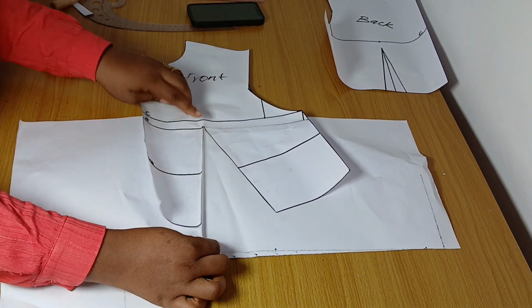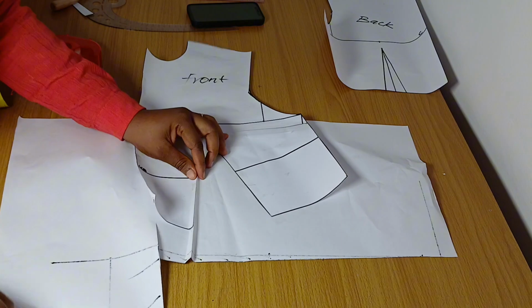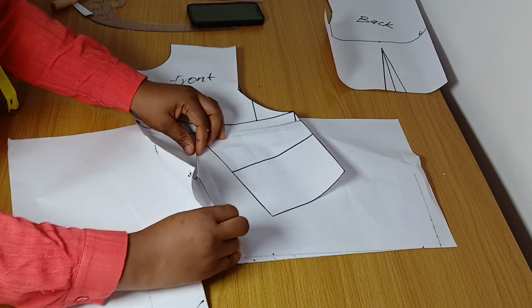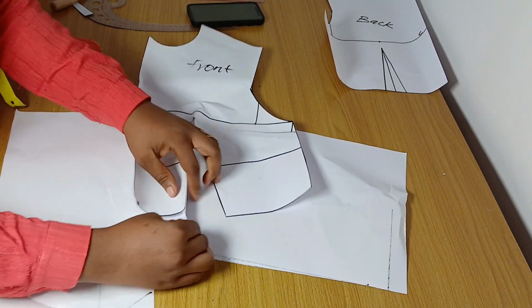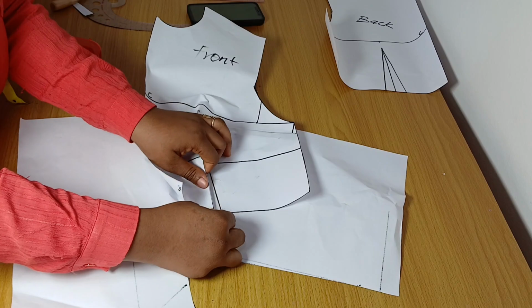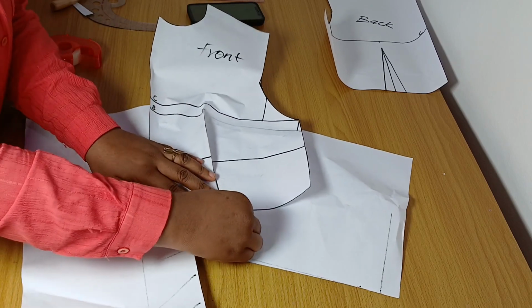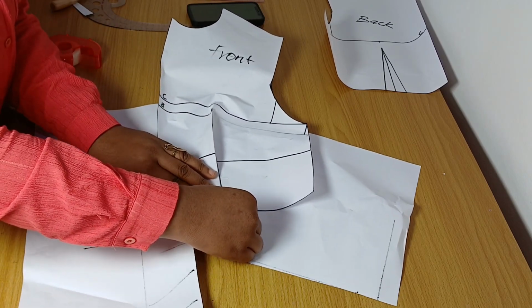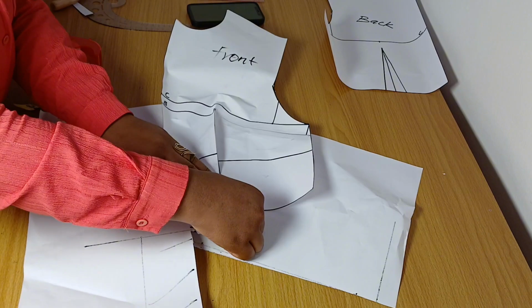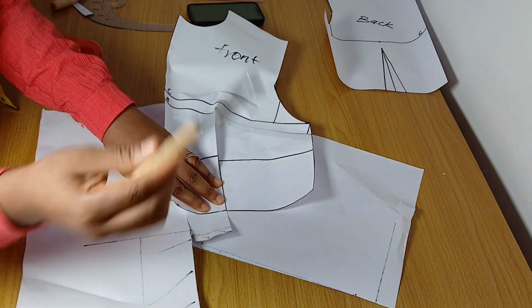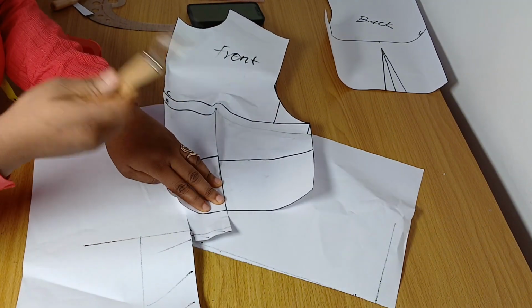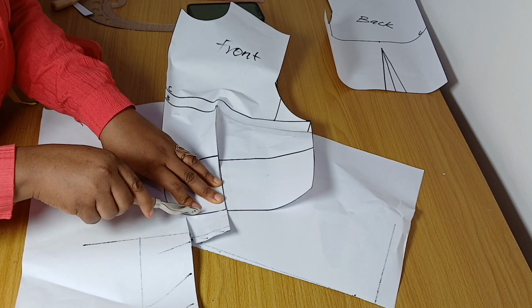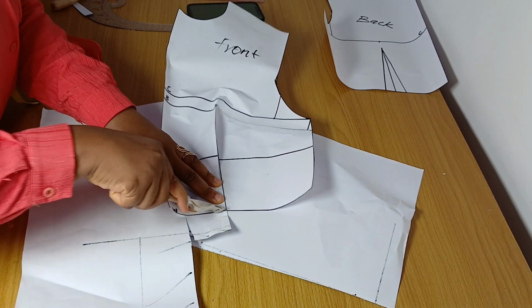So you first of all fold in this way. You fold it in this way. Then you now pull it up and make sure it's touching the other dart leg, just like you can see me doing here. Once it's touching this way, we are now going to go in and use our tracing wheel. This thing that I'm having in my hand right now is called a tracing wheel. You use it and trace it this way.